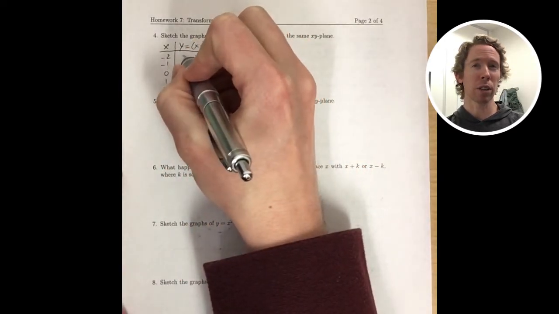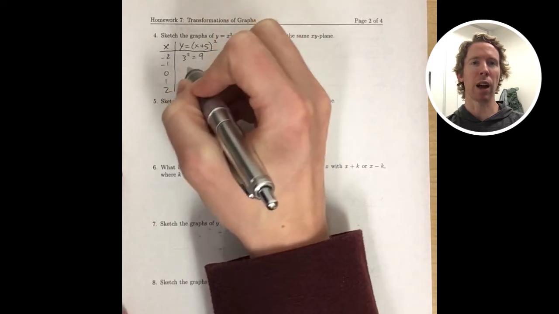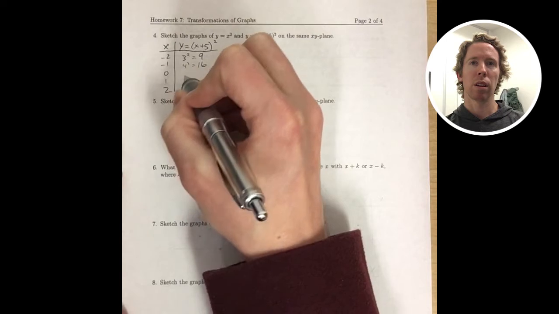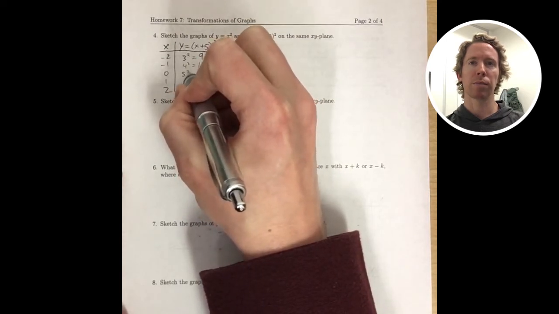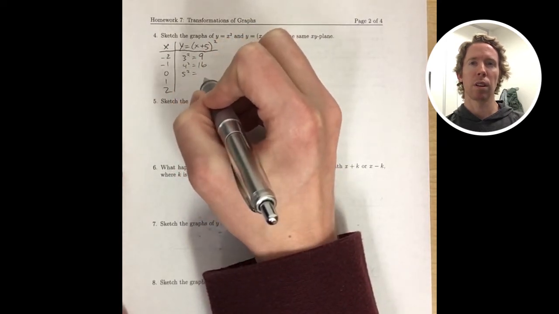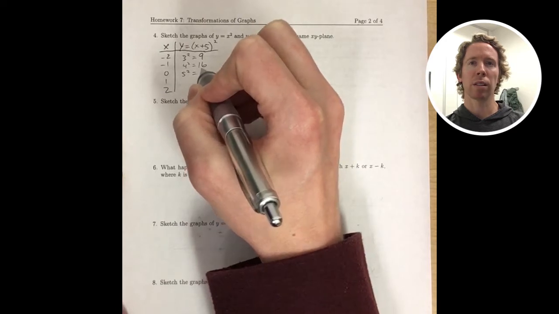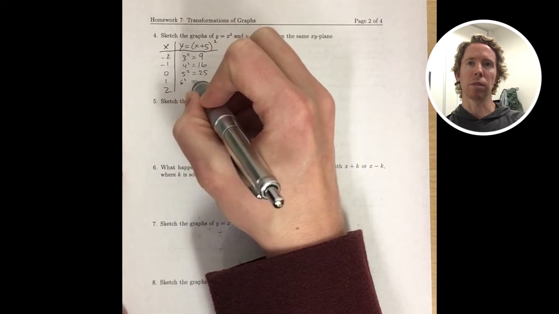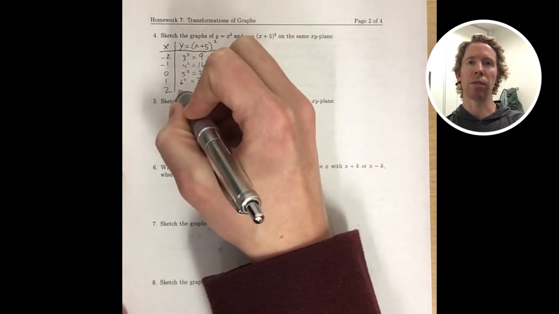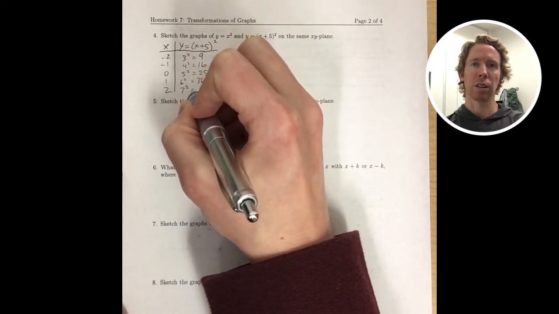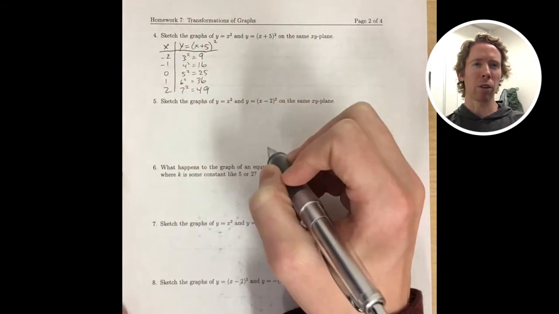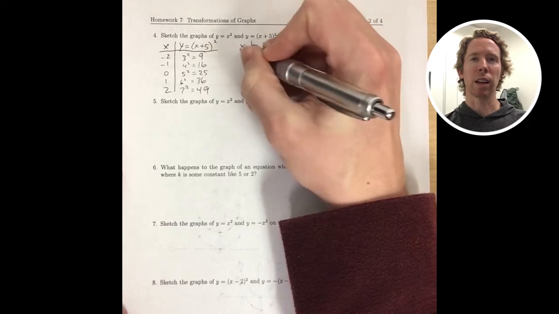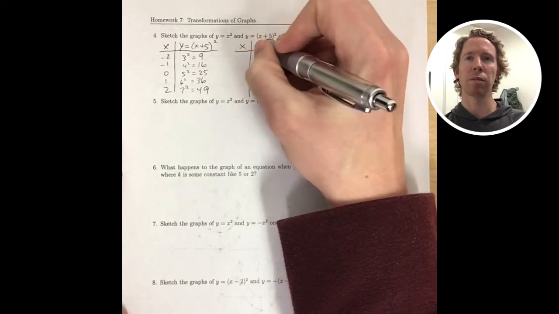So first, I'm just going to try to plug in the same x values that I would normally plug in for y equals x squared and see what I get. And as I'm doing that, I notice that it starts at 9 and then it starts to go up: 16, 25, 36, 49. But I know the graph should be a parabola. So it looks like I didn't catch the vertex of this graph.